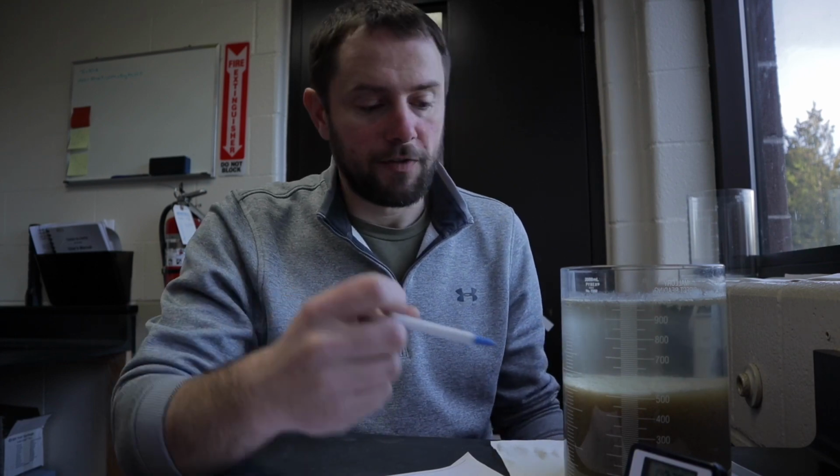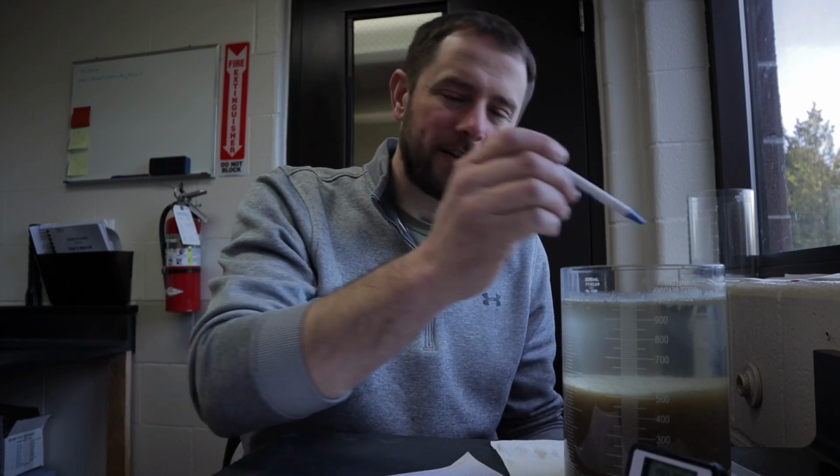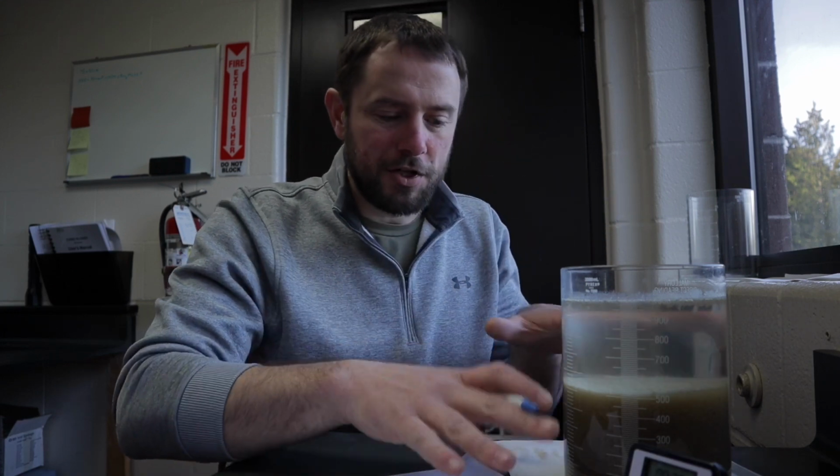There's other important observations that can be made with the settleometer. The clarity of the water, the contents on top, what sort of shape that blanket makes as it settles to the bottom. These can all be indicators of problems or good conditions in the process.